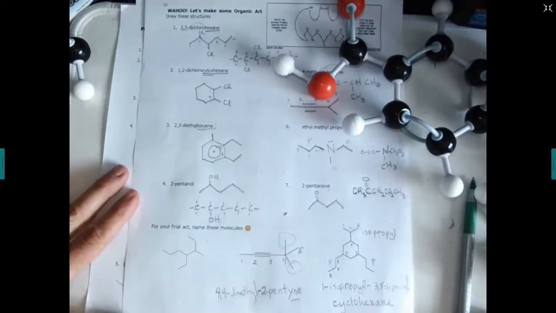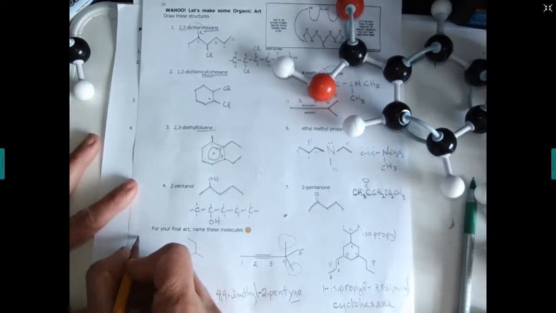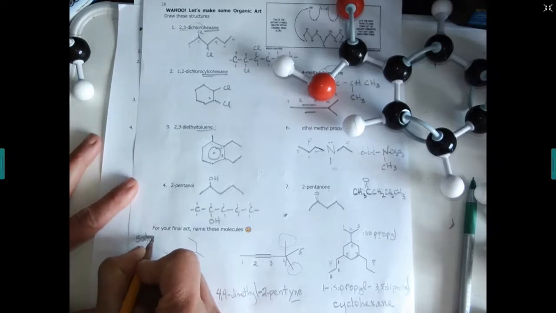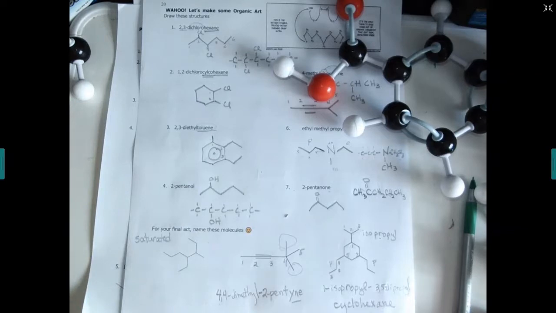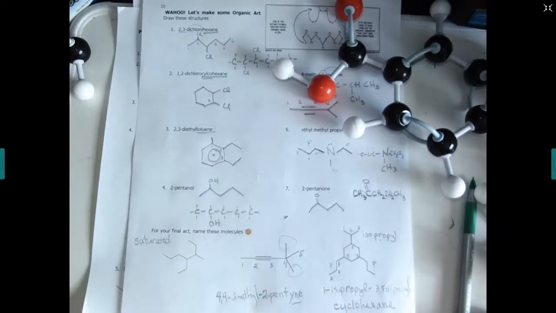I'm so sorry. All right, this one is saturated. A reminder of that word. Saturated means there's no double bonds. There's no triple bonds. This is very stable, as was our cyclohexane, but very stable. There's nothing extra special about it. There's no OHs. This is our fossil fuels. We eventually all break down and become this because this is the lowest potential energy.